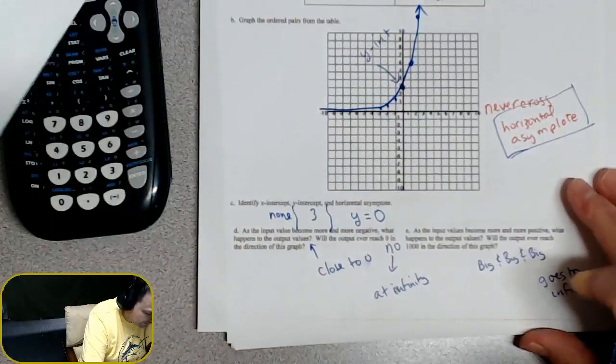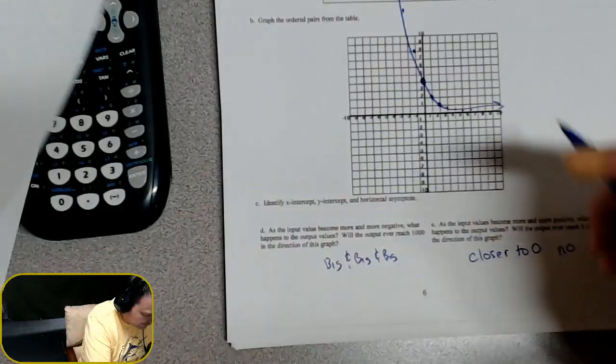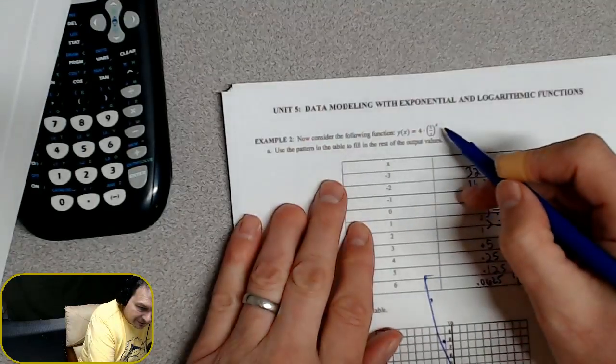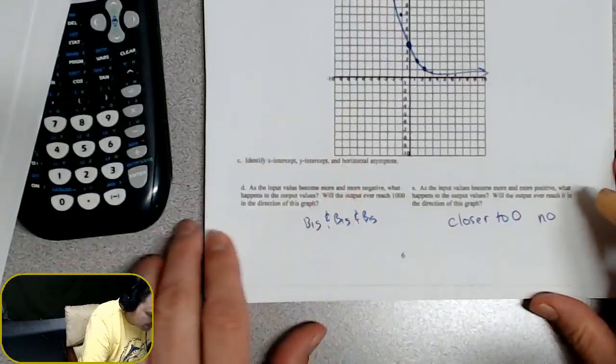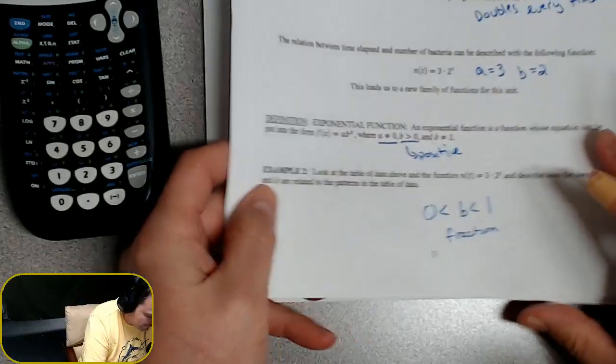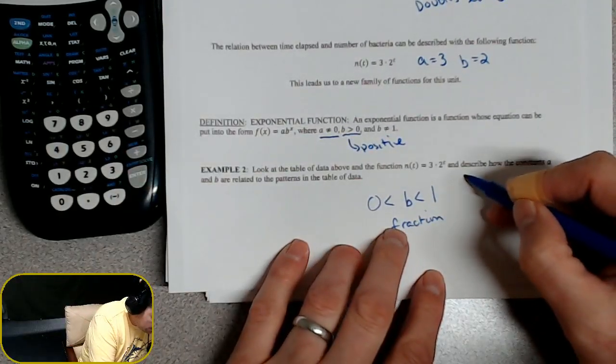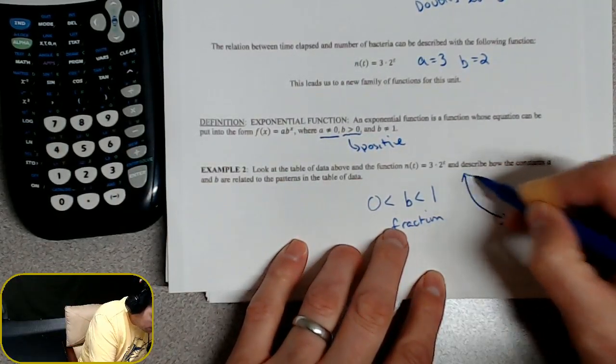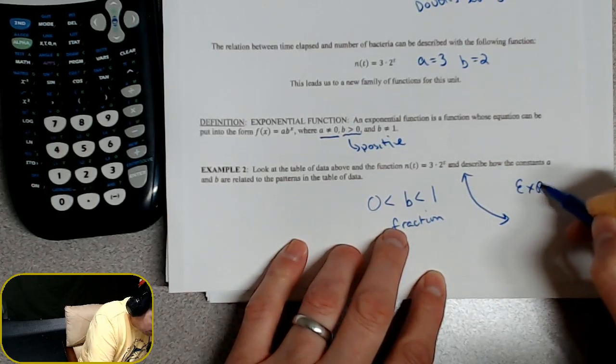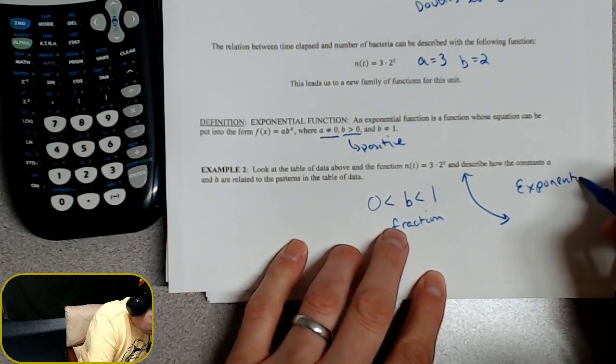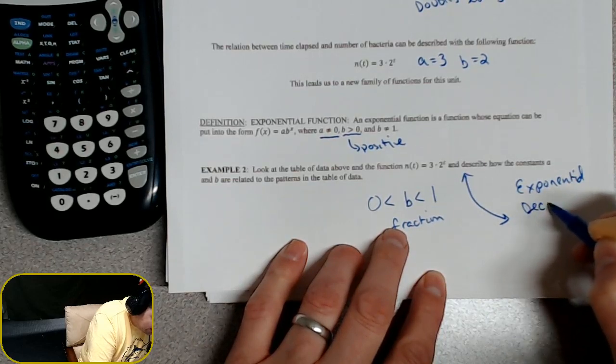If b is a fraction like this one, you see how b was 1/2 right there? Then it looks like this. And the word we use is exponential decay.